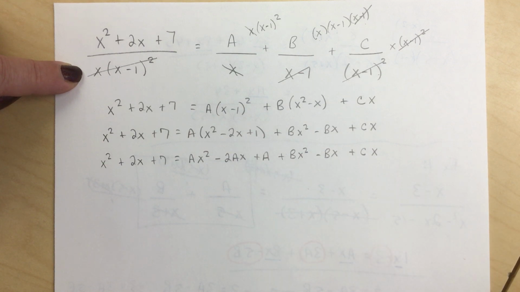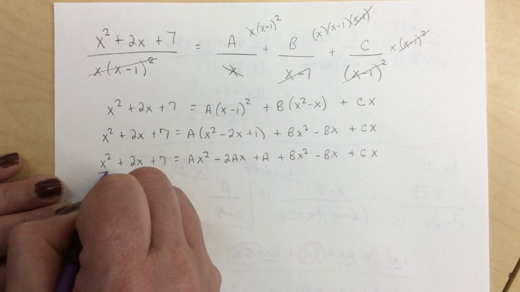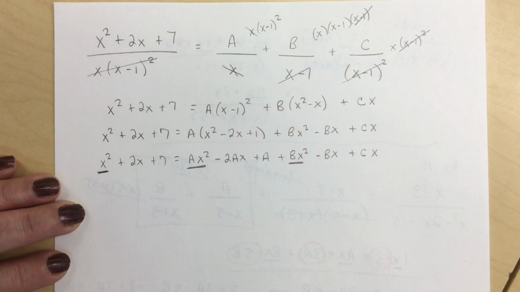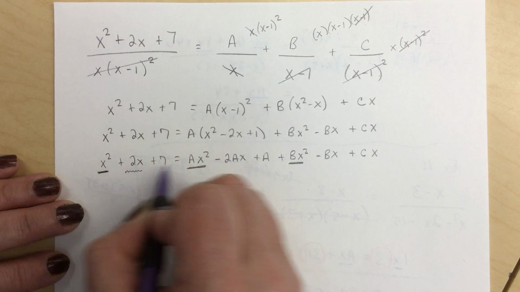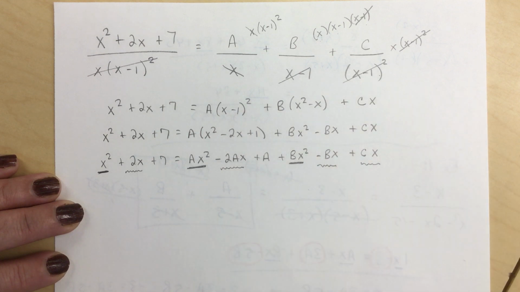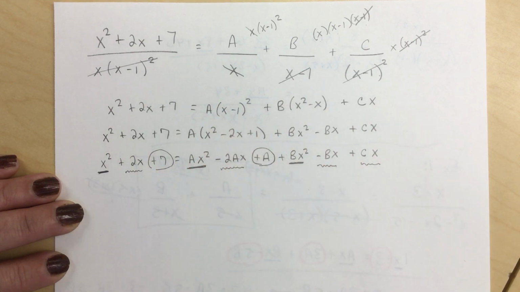Now start organizing your stuff. You have an x squared, you have a 2, and you have a 7. So underline everything with an x squared in it. So you only have those things. Okay? Then I put a squiggly line. If I don't have colored pencils, I put a squiggly line underneath the next thing. So 2x, so everything that has an x in it, an x to the first, gives me that. And then you can circle everything that doesn't have an x in it. So you've got a 7, and then you just have an a, so that's going to help us out in a moment.